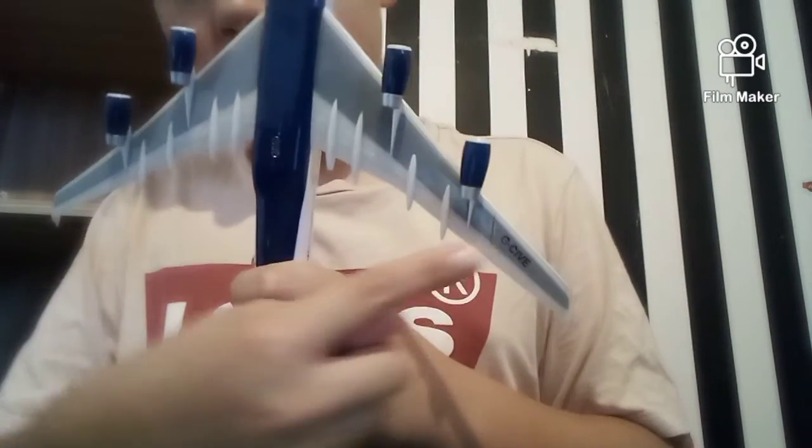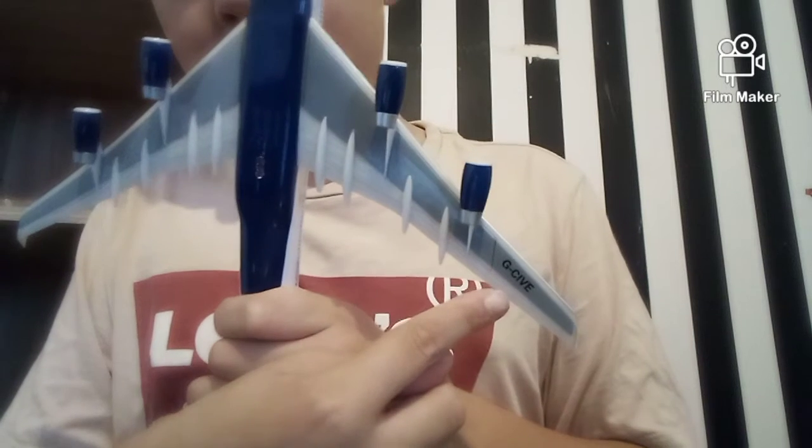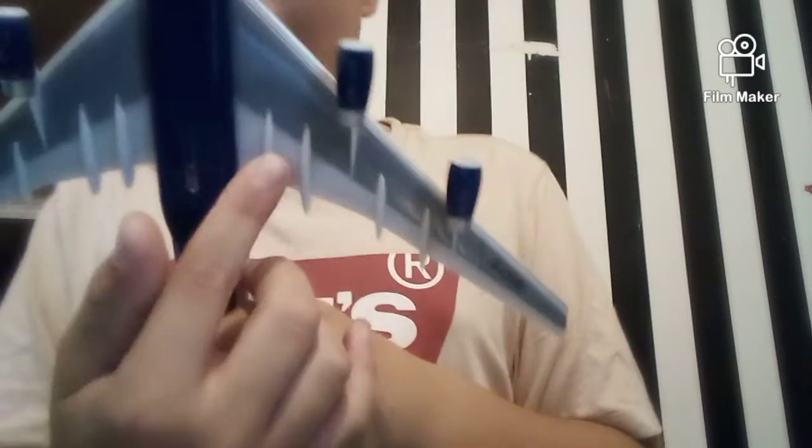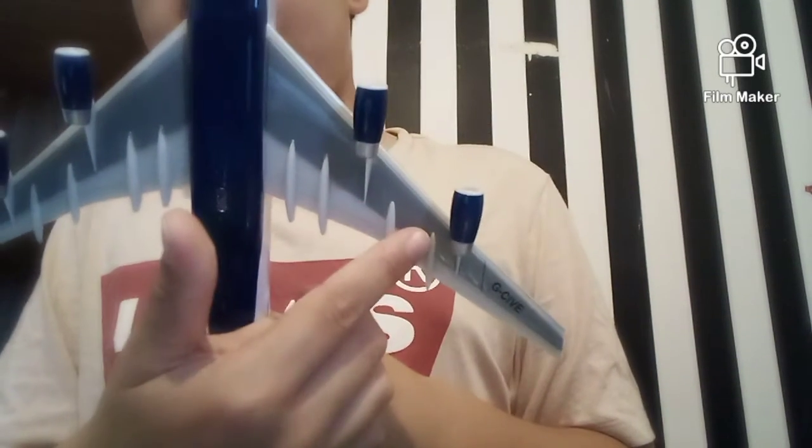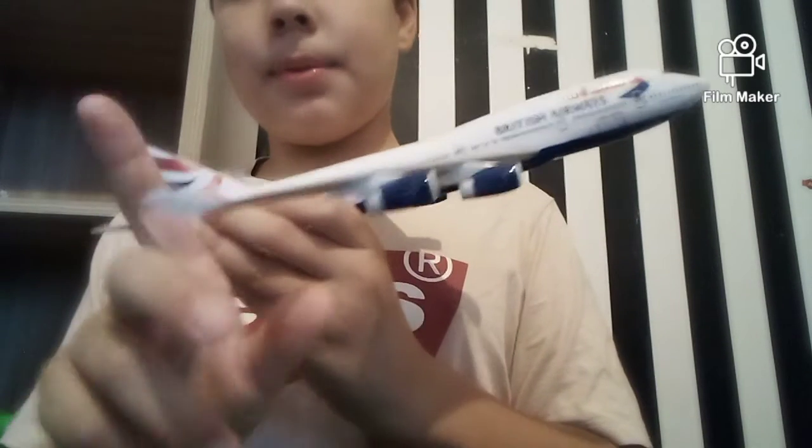Okay, on the bottom of the wing, the first thing that is quite noticeable is the registration of the plane. You have the engines, because they are connected to the bottom. And then all here you have the flaps. That's on the same repeated. And then on the tip of the wing, you have the winglet.